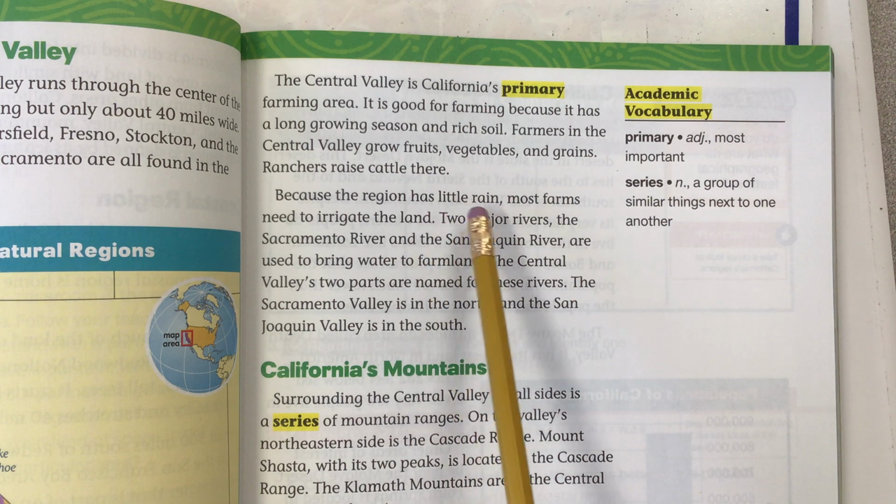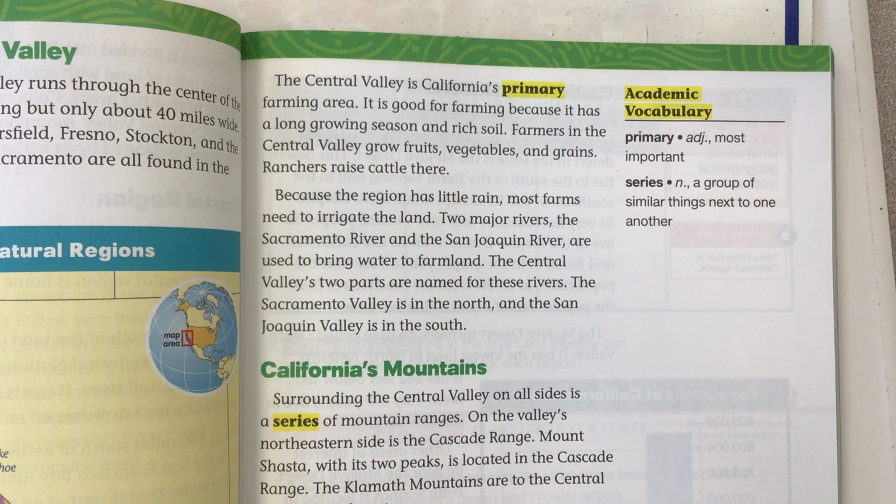Because the region has little rain, most farms need to irrigate the land. Two major rivers, the Sacramento River and the San Joaquin River, are used to bring water to farmland. The Central Valley's two parts are named for these rivers. The Sacramento Valley is in the north, and the San Joaquin Valley is in the south, and we live in the San Joaquin Valley.